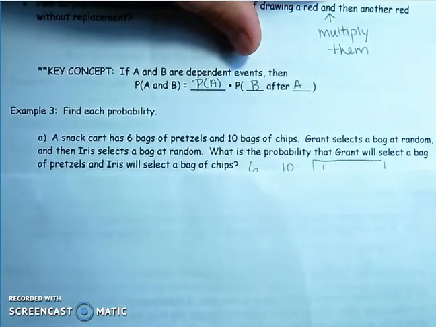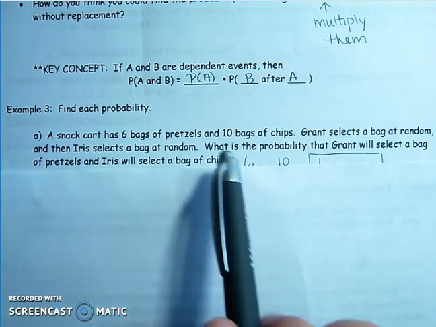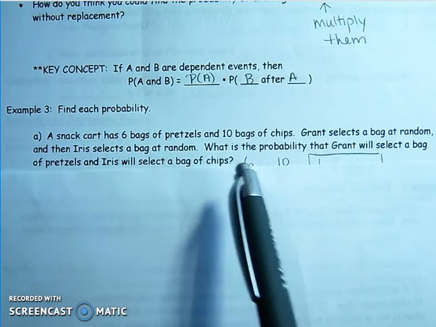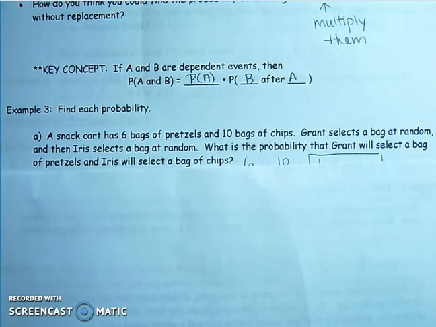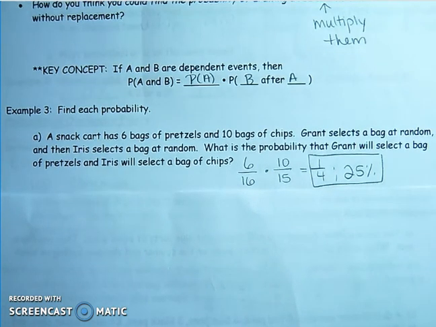There are 6 bags of pretzels, 10 bags of chips, so 16 bags total. Grant selects a bag at random, and then Iris selects a bag at random. What's the probability that Grant will select a pretzel and Iris will select a bag of chips? Well, 6 out of the 16 are pretzels, so that is Grant's probability. And Iris has chips, but there are 10 chips, but because Grant already got a bag, then that means there's only 15 to choose from. So Iris's probability is 10 out of 15. The fact that they are choosing together would be 6 out of 16 times 10 out of 15, which is 1/4 or 25%.